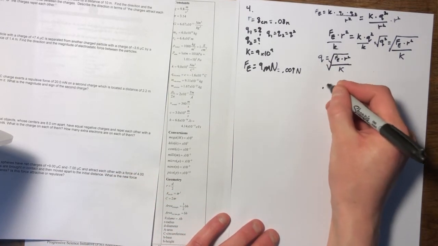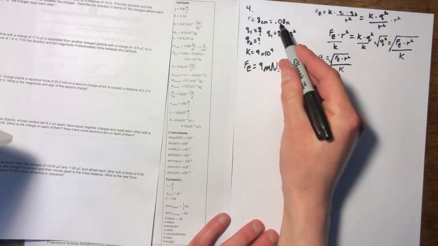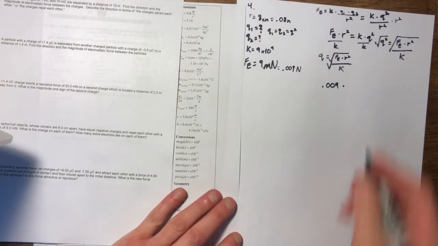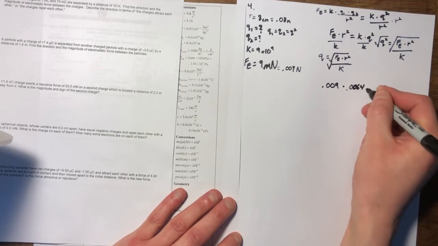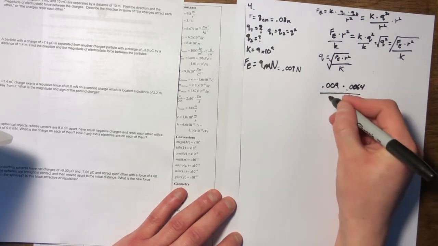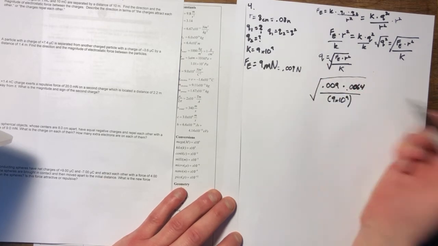So we get 0.009 newtons times R squared, so 0.08 squared. I believe that is 0.0064? 0.08 times 0.08. Yeah. That's 0.0064. And that is going to be divided by 9 times 10 to the 9th. And the square root of that.